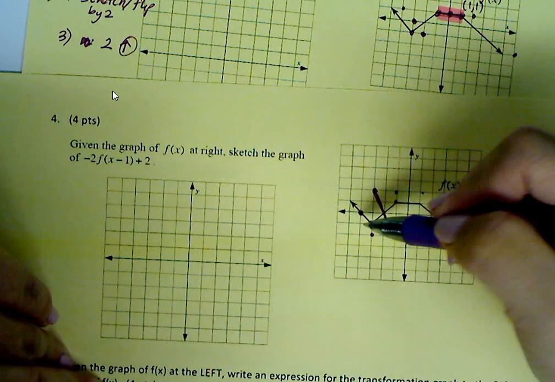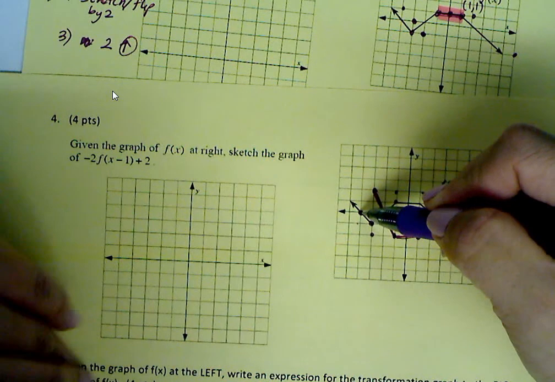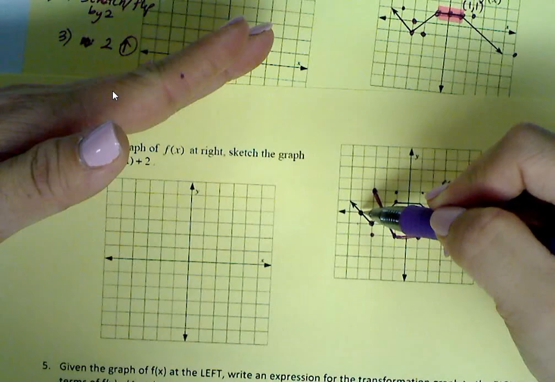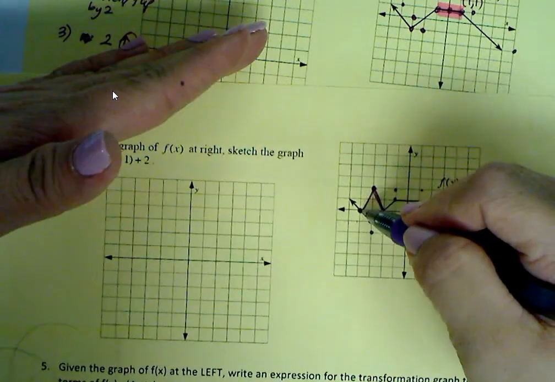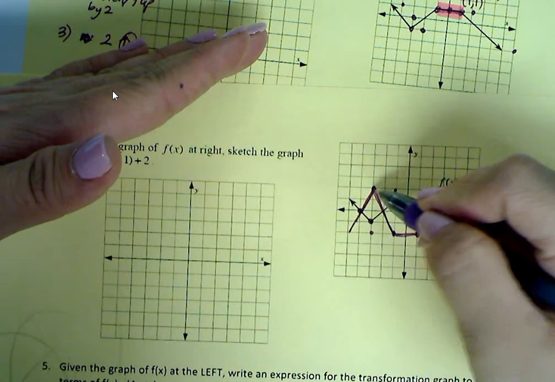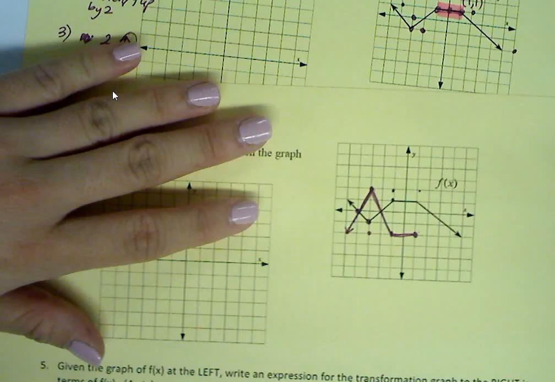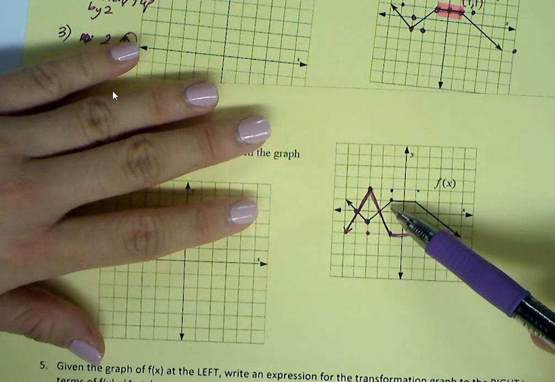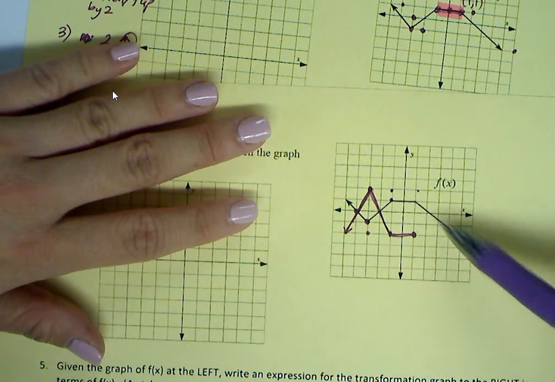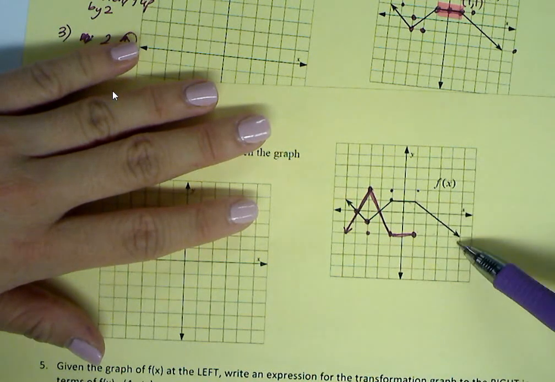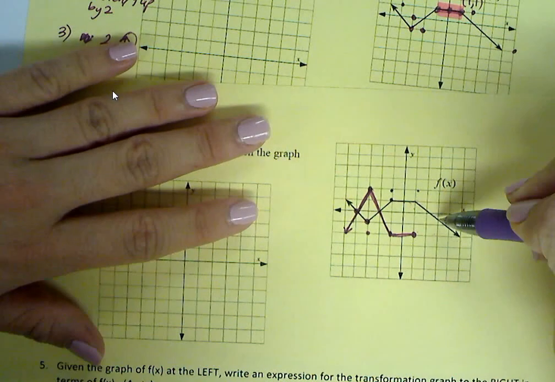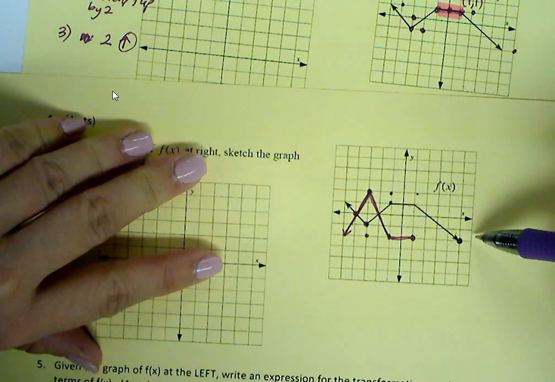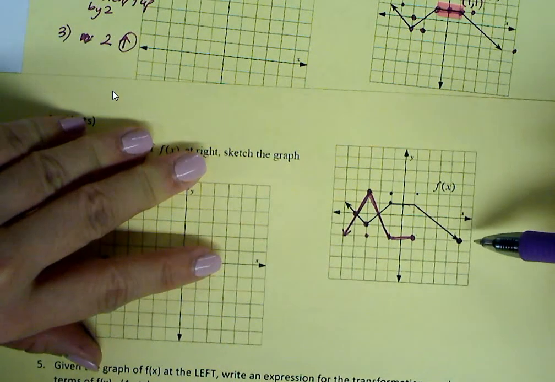So you see how we just stretched and flipped that V? Now we just need to stretch and flip this little piece. Okay? So you pick one point on that piece. Which one is a nice point? Well, this one's not nice. That one's not nice. Okay, this one. What's the y value here? -2. If I stretch it, it becomes -4, right? And you flip that, it becomes +4. There you go. It is stretched and flipped, my friends.